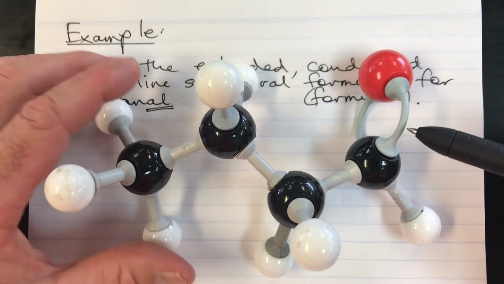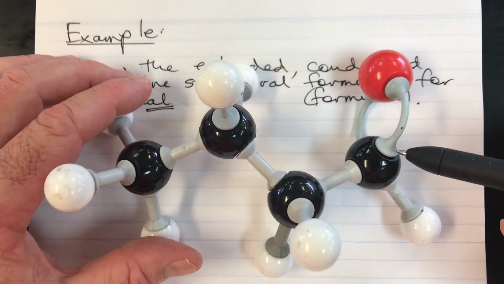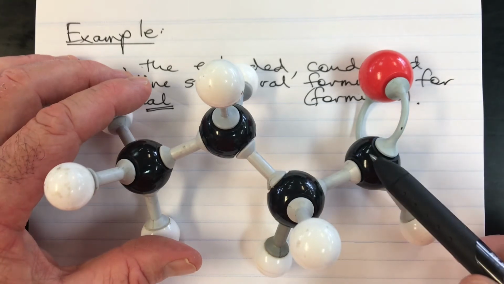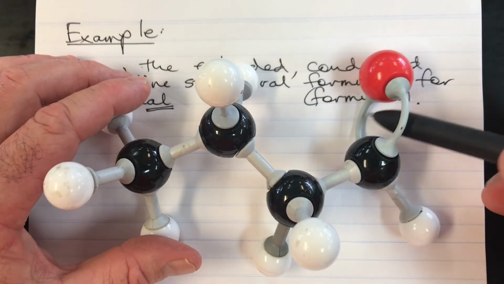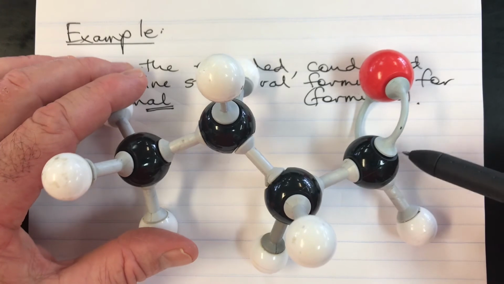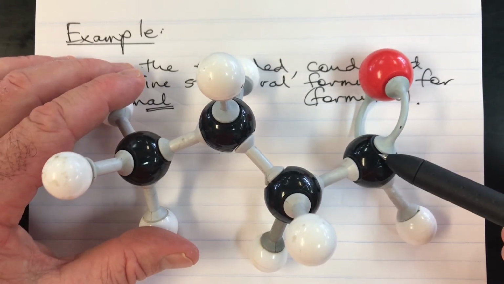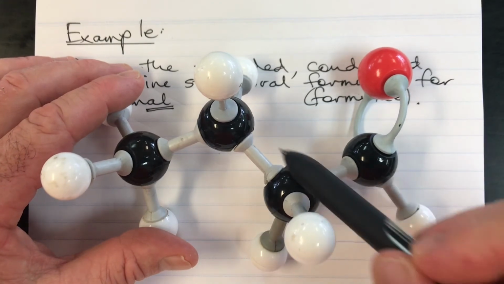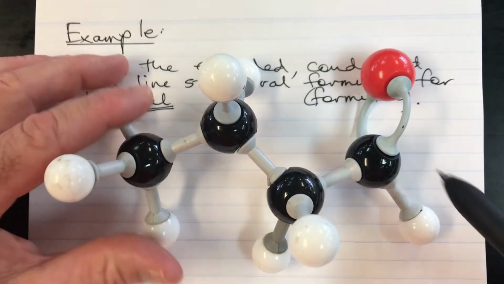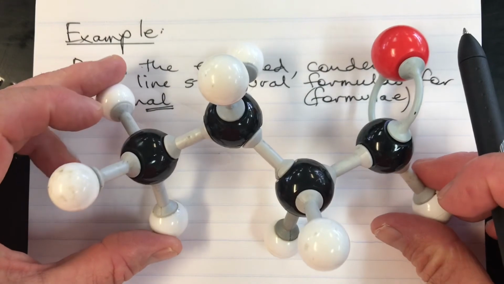An aldehyde has a terminal carbonyl group, CO double bonded. Terminal carbonyl group, a carbonyl group that's located on a terminal carbon at the end of the main chain. So that's the molymod version.